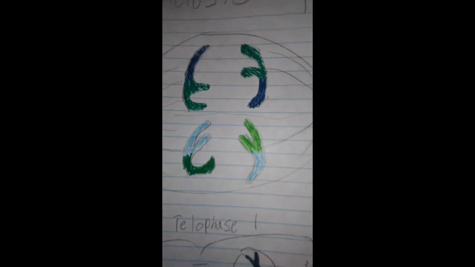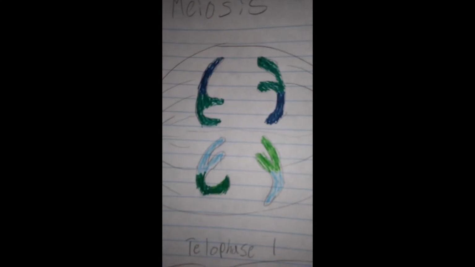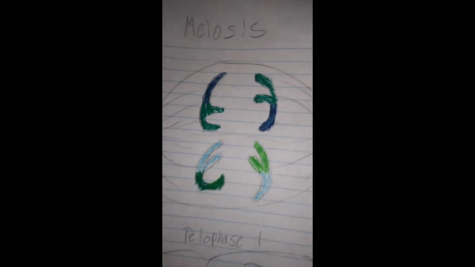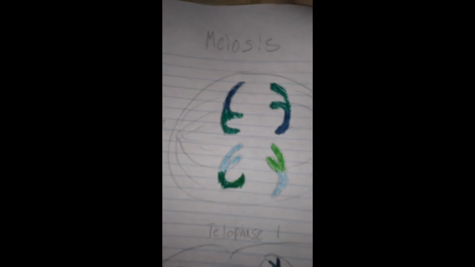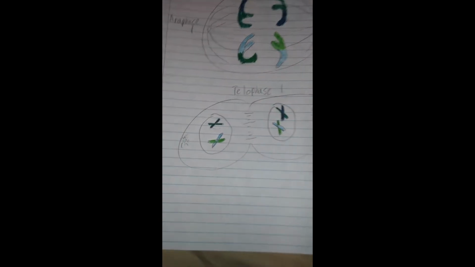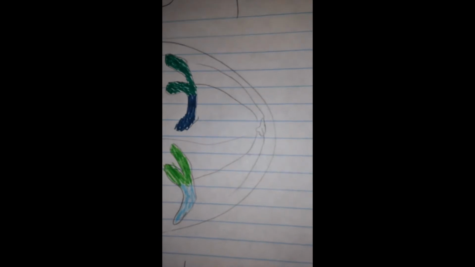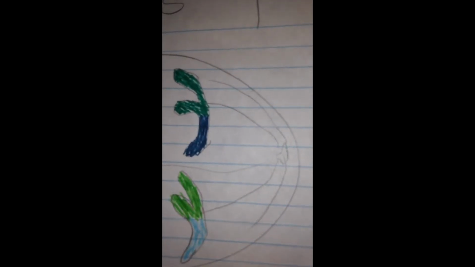And you can see in here from the genetic recombination, they have different swapped parts, so that no two daughter cells are the same. And then we go into telophase, where they start separating, and here the spindle fibers from the centrioles are pulling the homologous pairs apart.